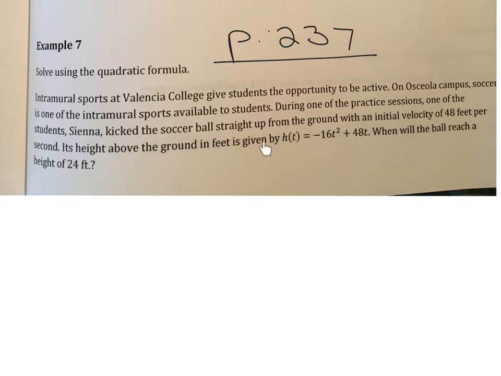Its height above the ground in feet is given by h of t equals negative 16t squared plus 48t. When will the ball reach a height of 24 feet? So again, a quadratic equation here, or a function, h of t equals negative 16t squared plus 48t, where t is the time in seconds, again, and h is the height of the ball above the ground.